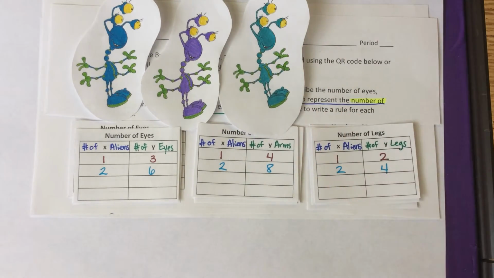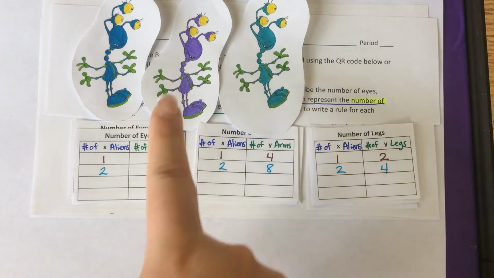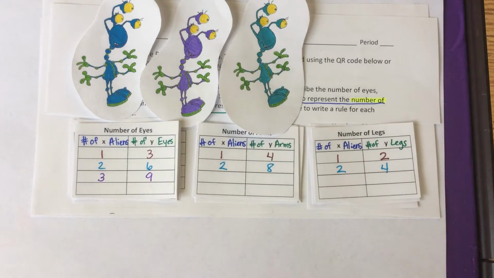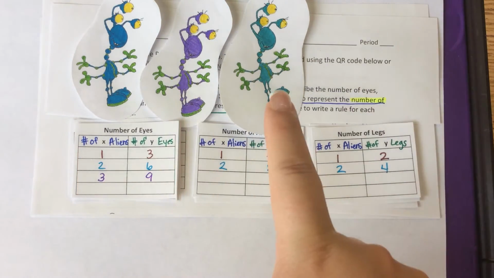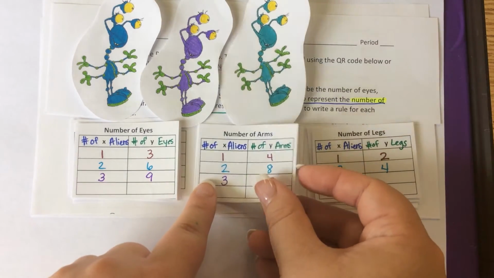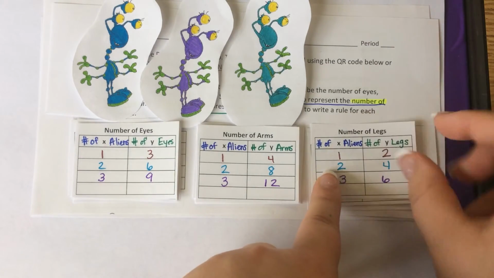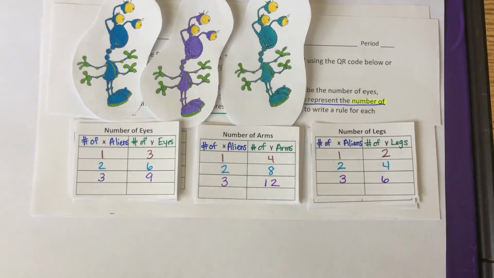Whoa, here's another alien from Saturn. So now we're going to count the eyes for all 3 aliens. 3, 6, 9. There are 9 eyes on 3 aliens. 4, 8, 12. There are 12 arms on 3 aliens. 2, 4, 6. There are 6 legs on 3 aliens from Saturn.